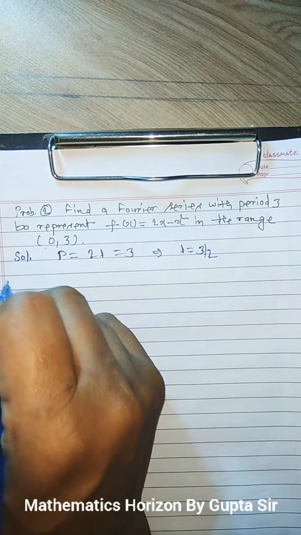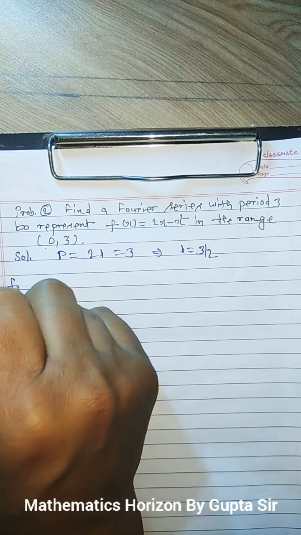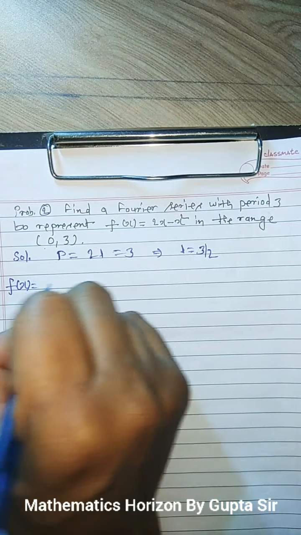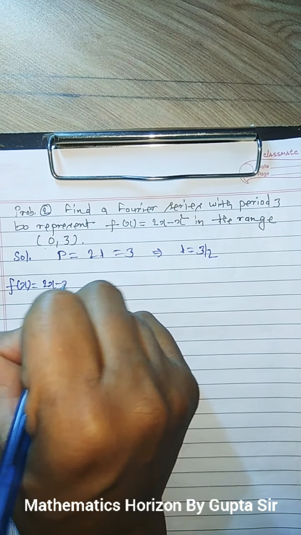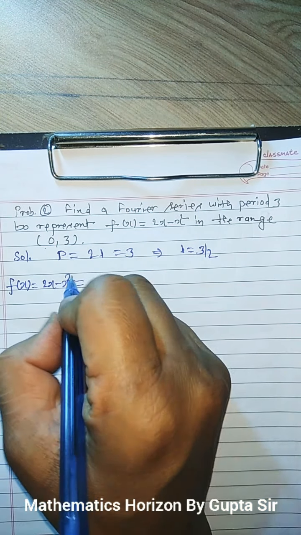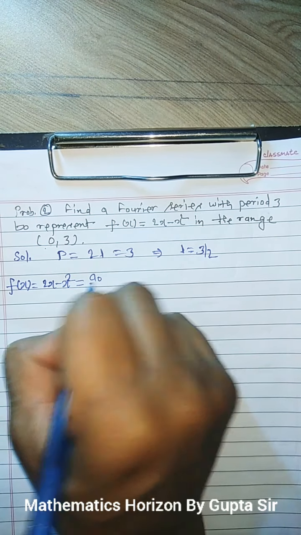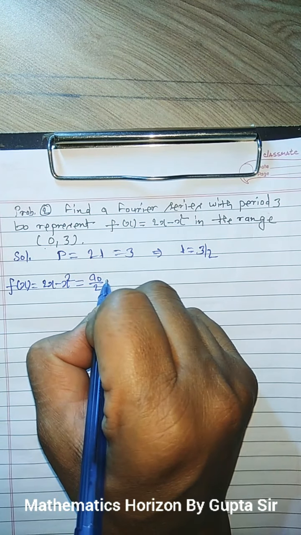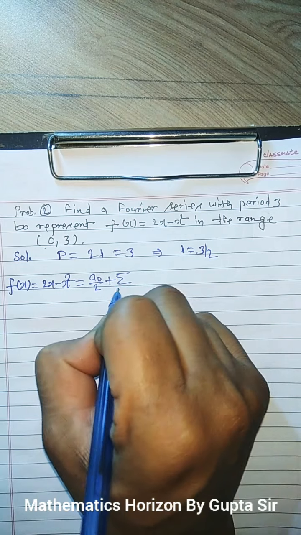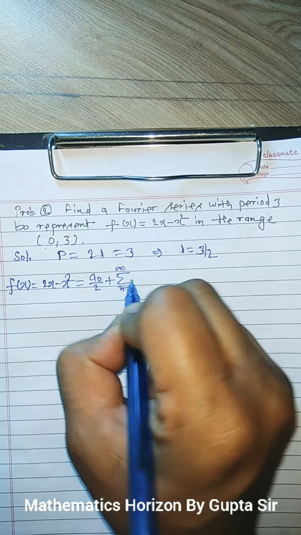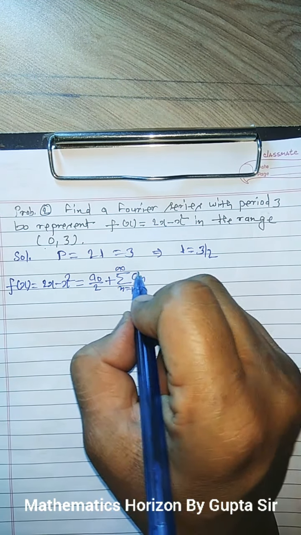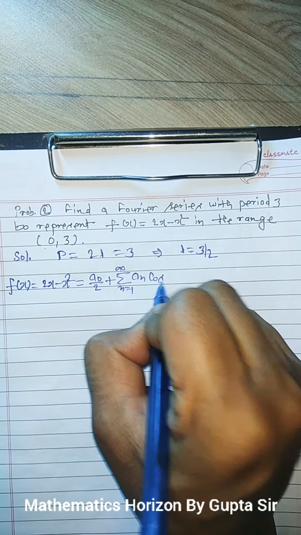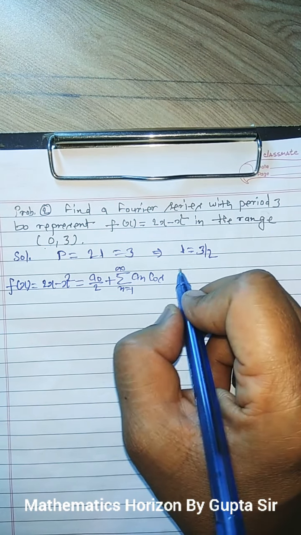Now by the Fourier series we know that f of x is equal to 2x minus x square is equal to a0 by 2 plus summation n equal to 1 to infinity an cos n pi x upon l.